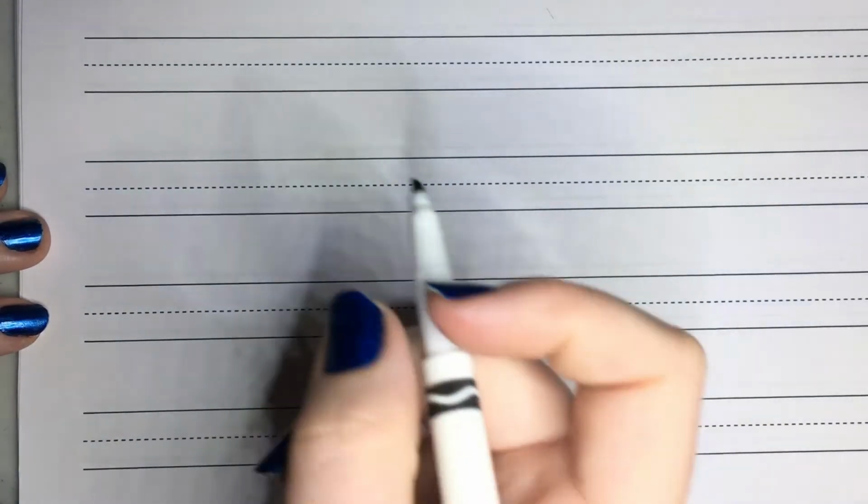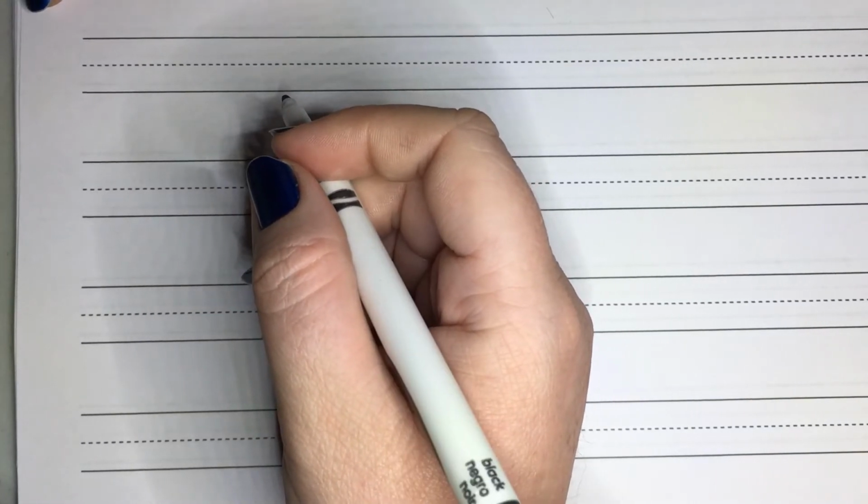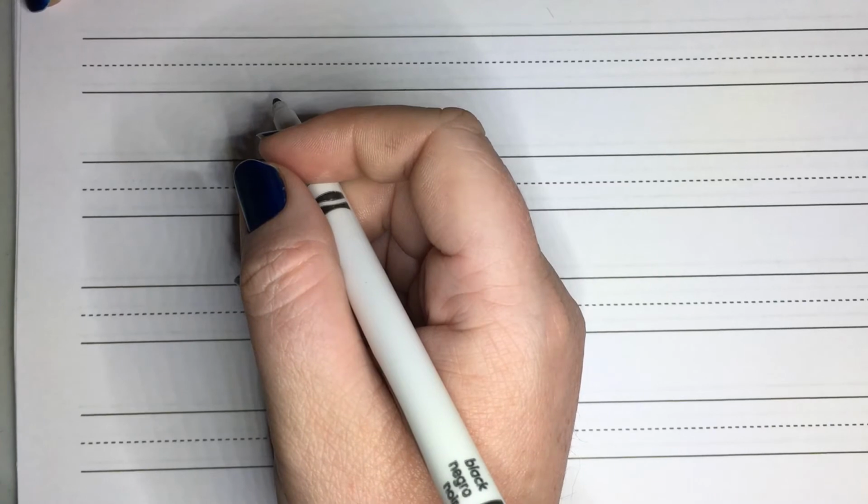The next letters we're going to practice are C, E, and Q. Uppercase C is very much like the uppercase A. It looks pretty much exactly like a normal handwritten C. So it just goes boop.